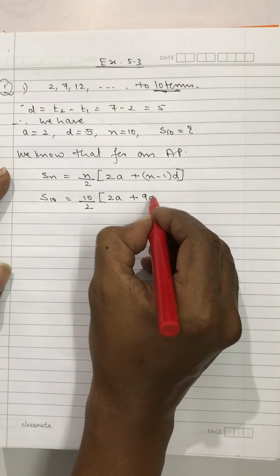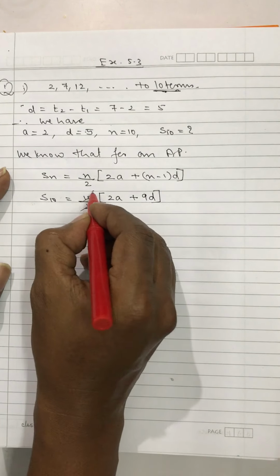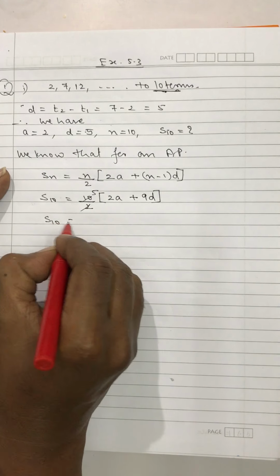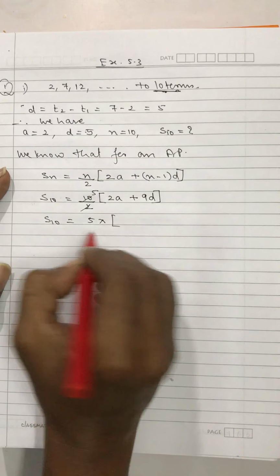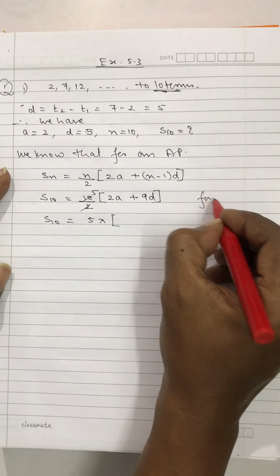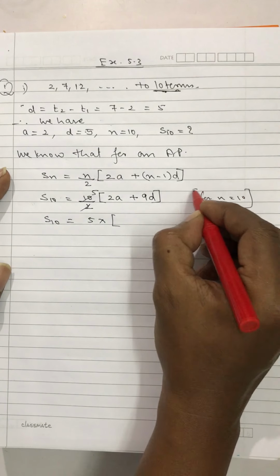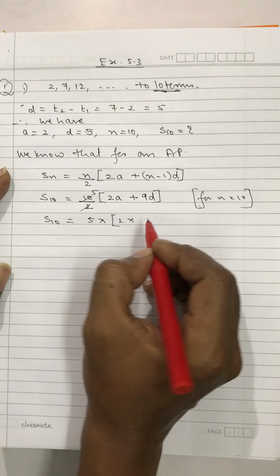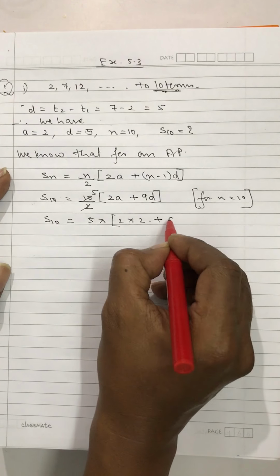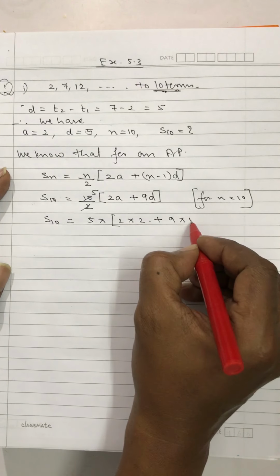This will be 9D. Two A is what? 4. A is 2. D is 5.